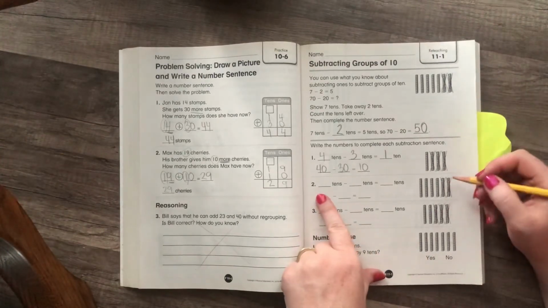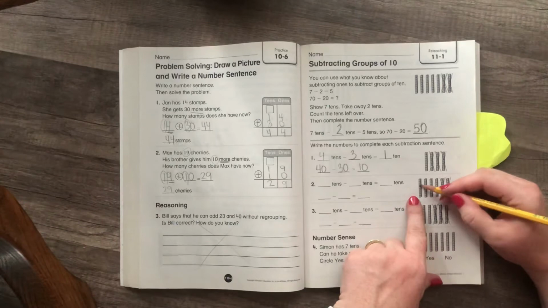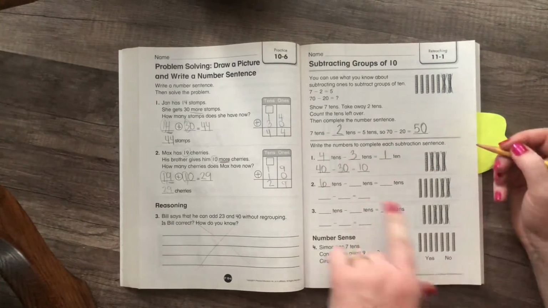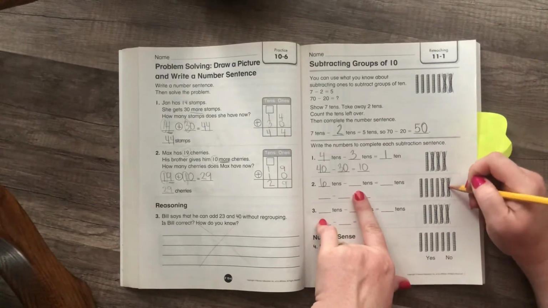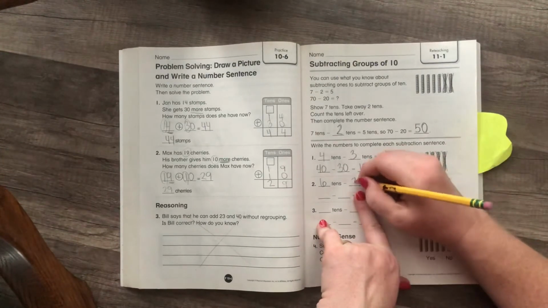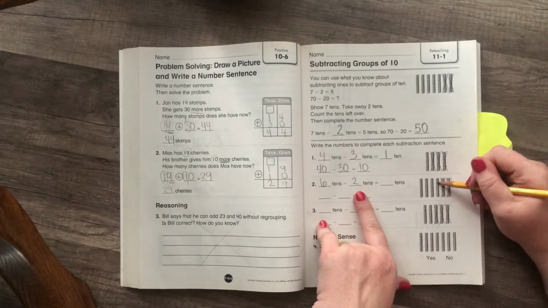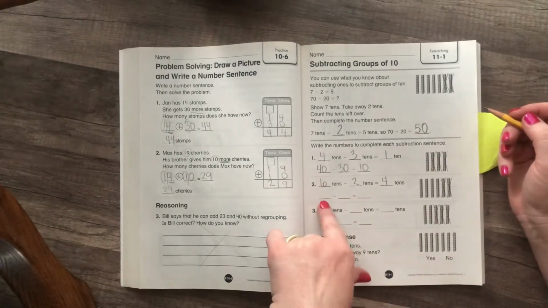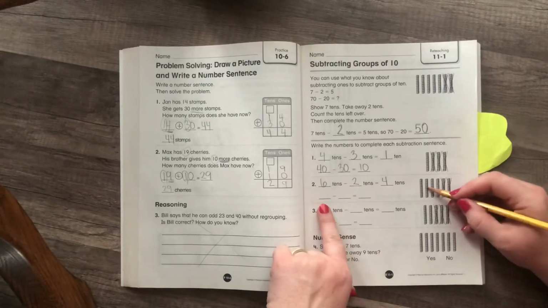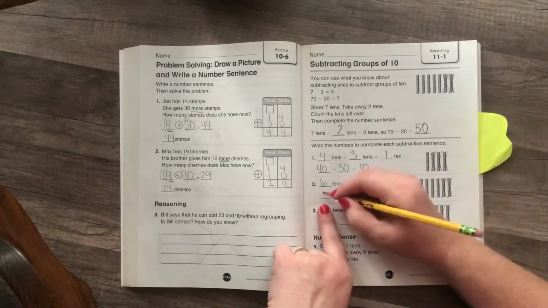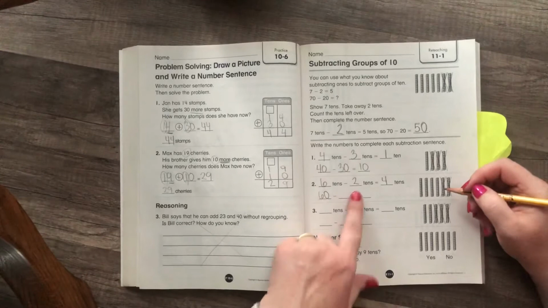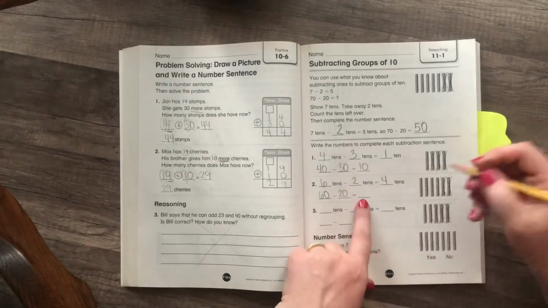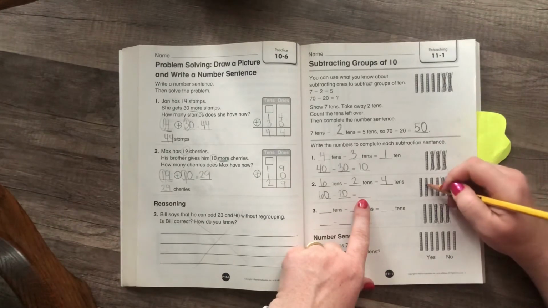Let's look at the number 2. How many tens altogether? 1, 2, 3, 4, 5, 6. 6 tens. Then we subtract or take away 2 tens. And how many are left over? 1, 2, 3, 4. So again, 6 tens equals 10, 20, 30, 40, 50, 60. And then we subtracted 2 tens, 10, 20. And then we have left over 10, 20, 30, 40.